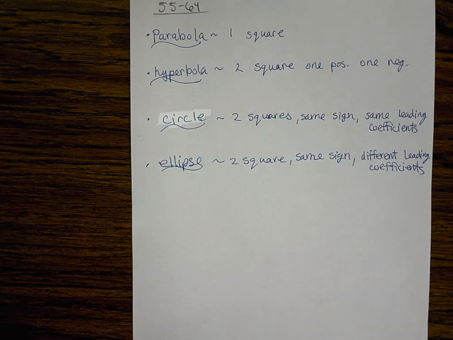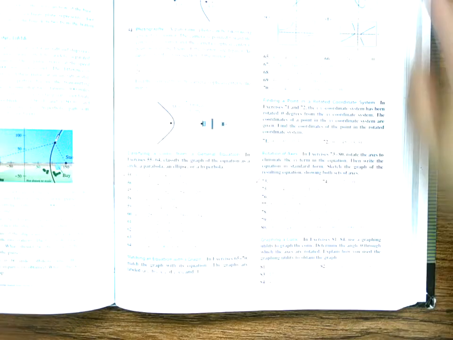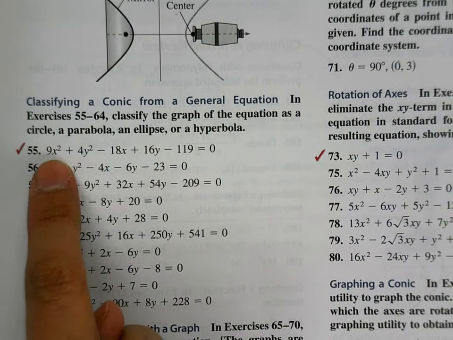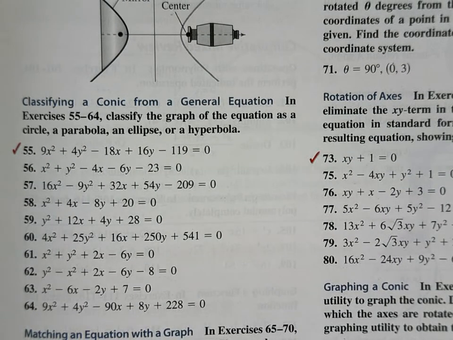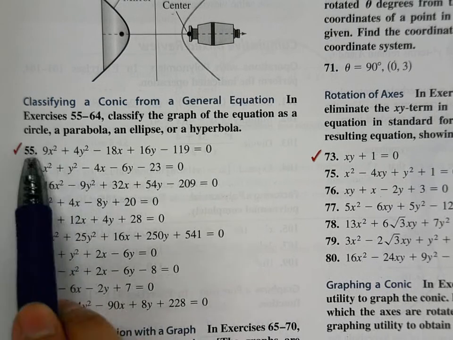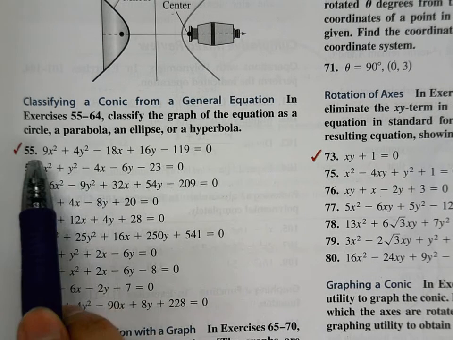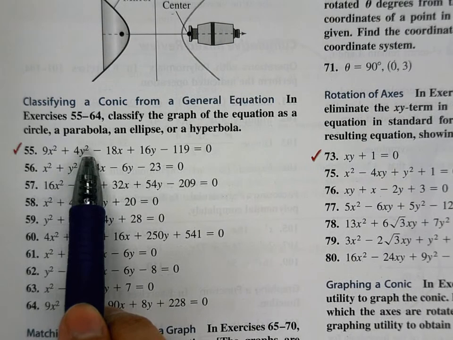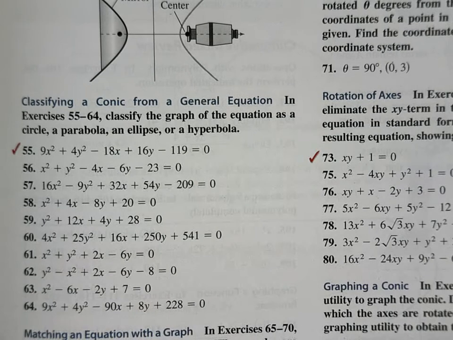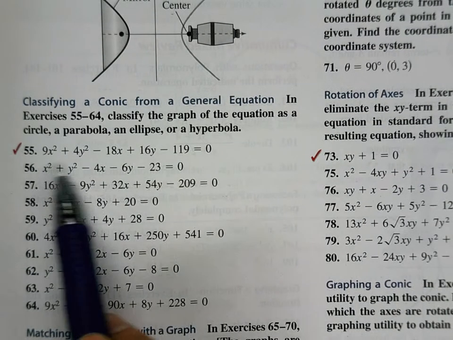Okay, so you will have questions on the test where they just give you an equation and ask you to figure out what the shape is. So I'm going to put up. Okay. So first thing I would check, is there only one squared? I'm on 55. Is there only one squared? No, there's two. Do they both have the same sign? Both positive? Yes, so it's not a hyperbola. Are the two leading coefficients same or different? They are different, which means it is an ellipse.